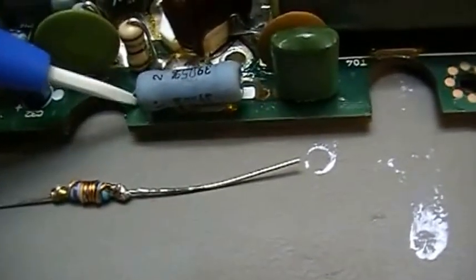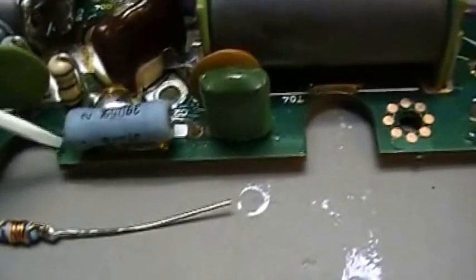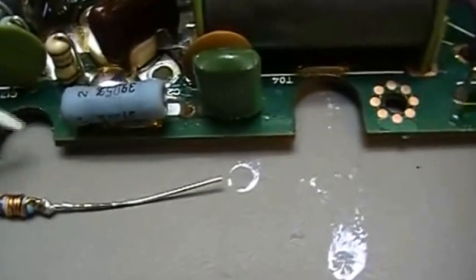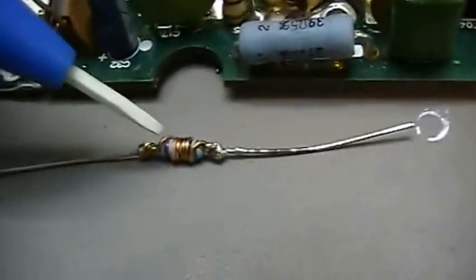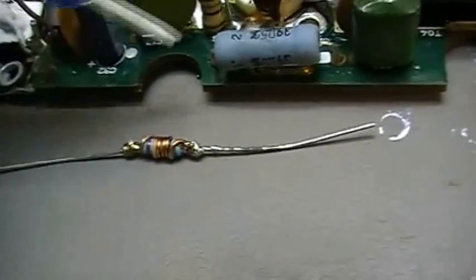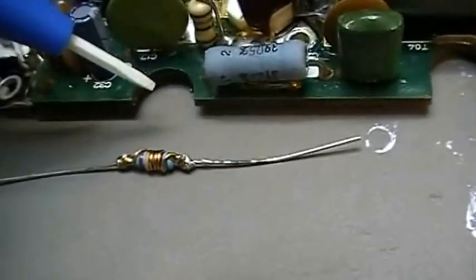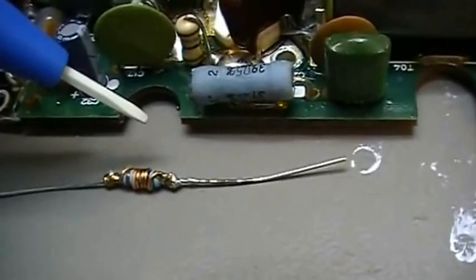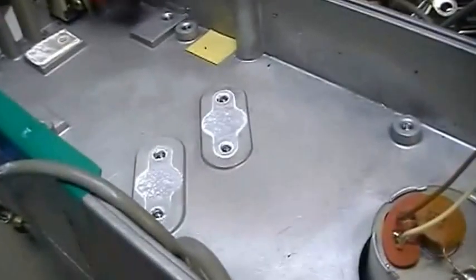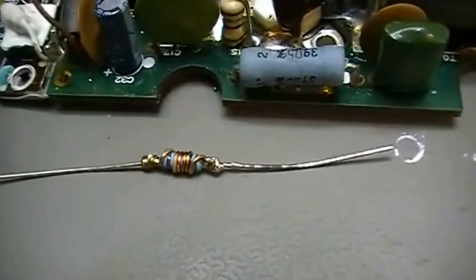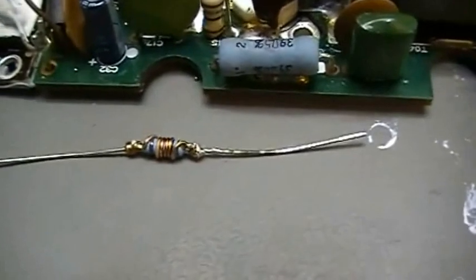So next is now to take these both resistors out, only one side, and put our little self-made coil in between, and then we have to put it back in the cabinet, and we will see if this helps.